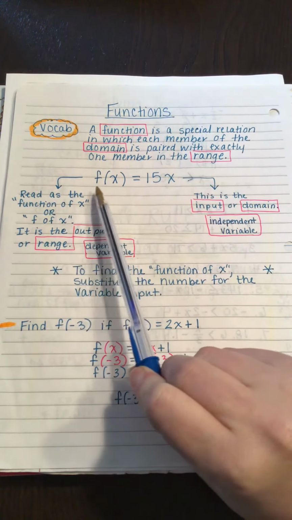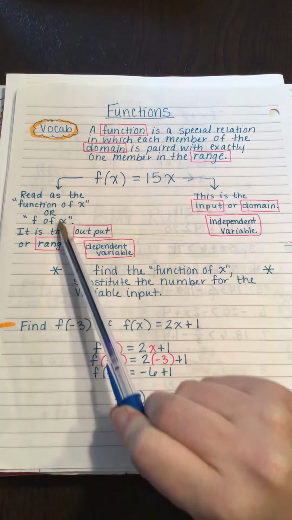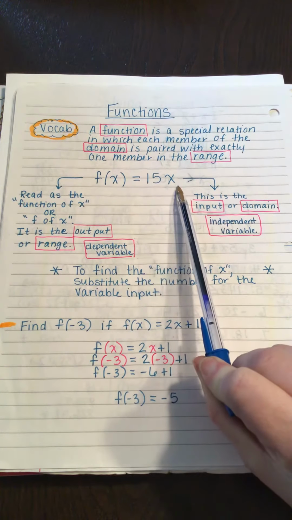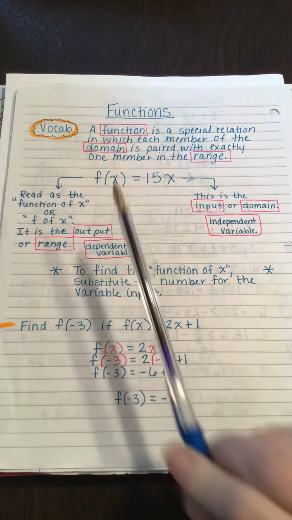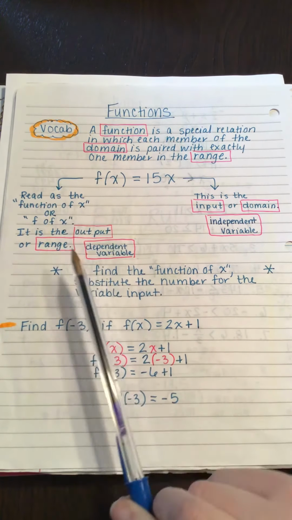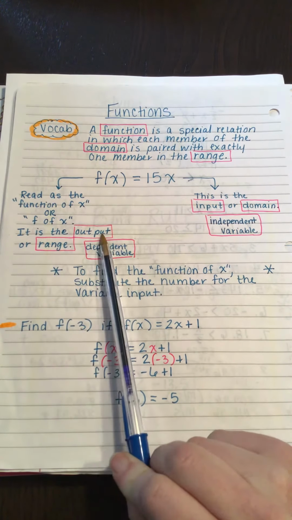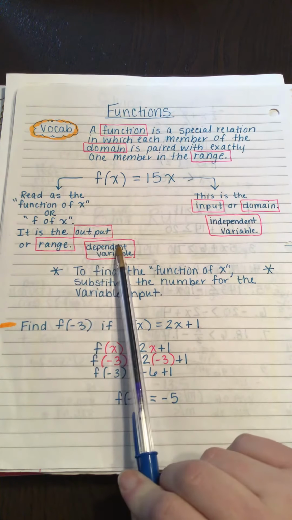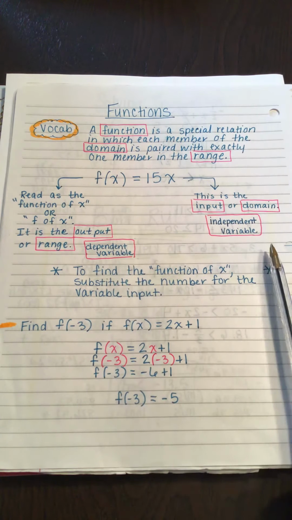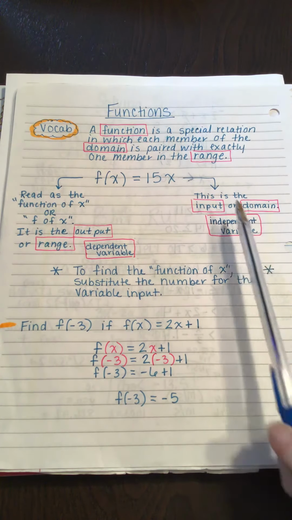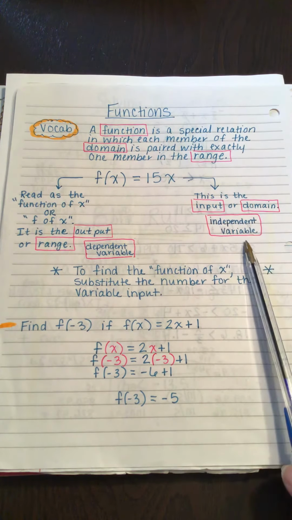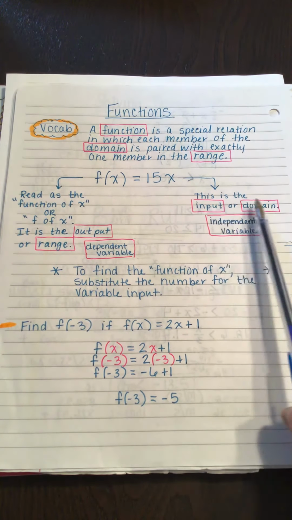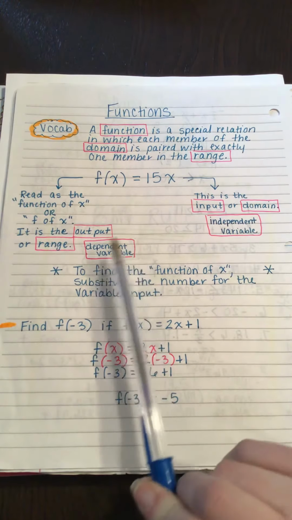And you read this as the function of x, or you can read it as f of x equals 15 times x. It's important that you know that the left side of this equation is called the range, the output, and the dependent variable. It's listed as all three of these things, which means on the right side, it's going to be the opposite of those things, the input, the domain, and the independent variable. As we move forward, you're going to hear these things, so it's important that you know which side we are talking about.